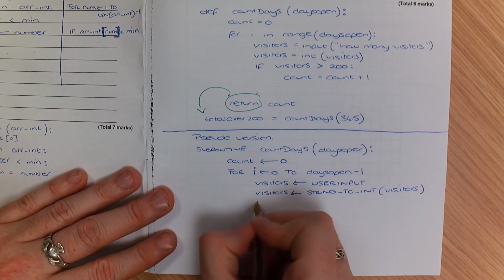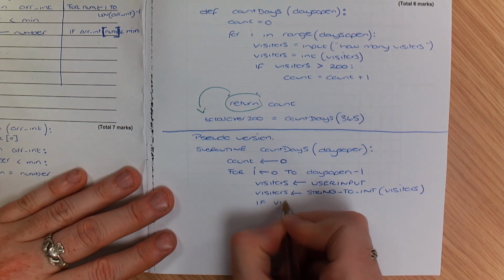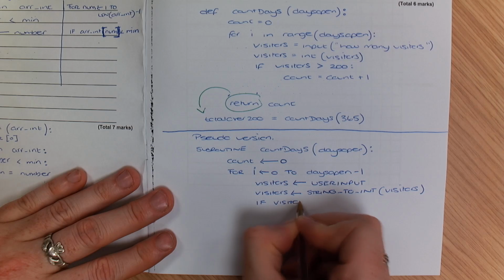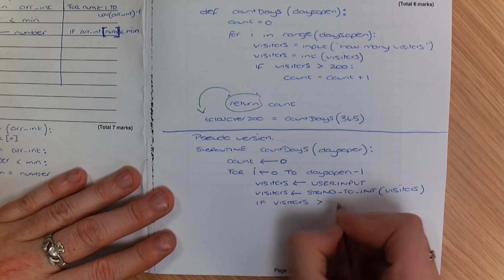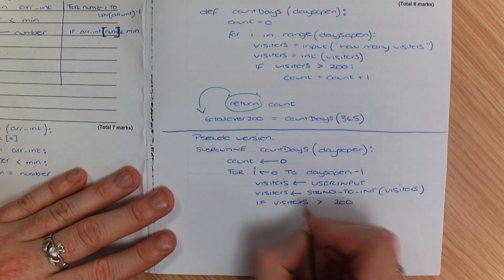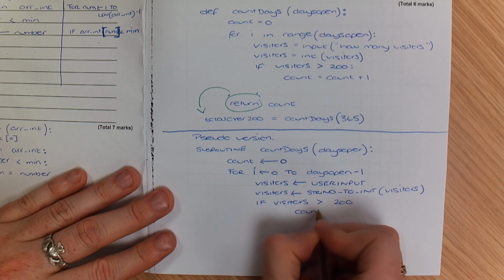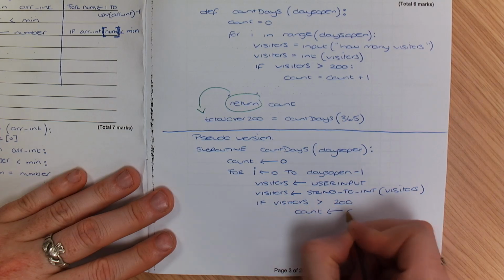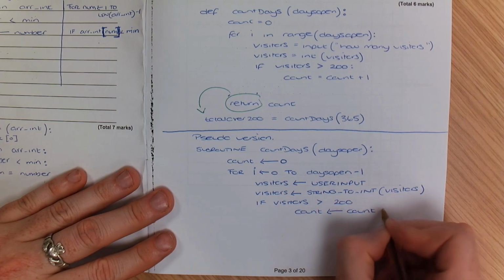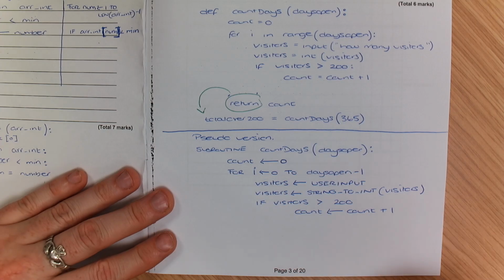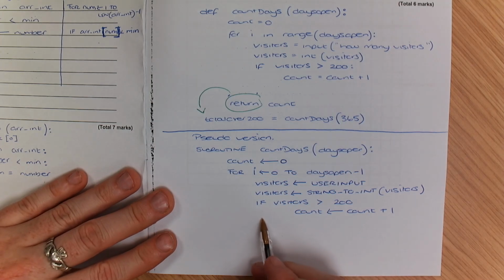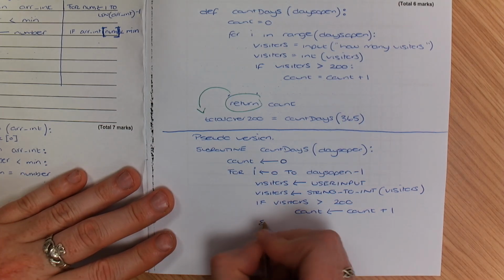Right? If visitors is greater than 200, count is allocated count plus 1. I do, in pseudocode, I have to go end if.